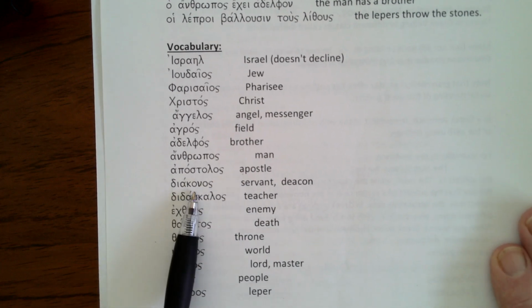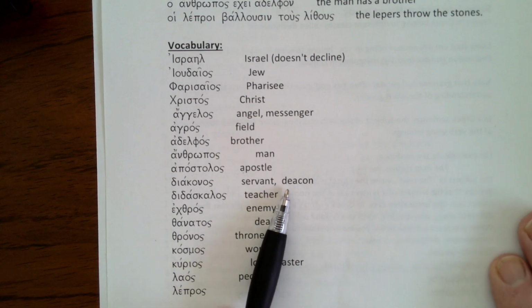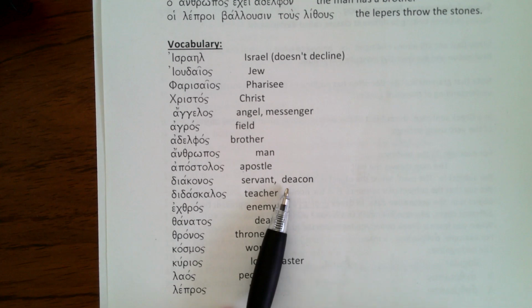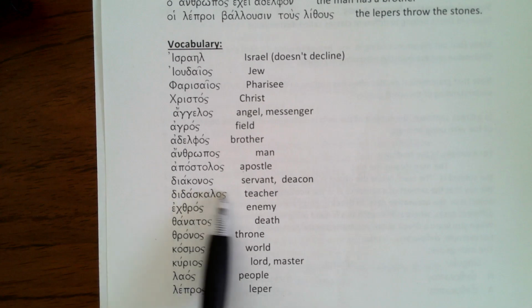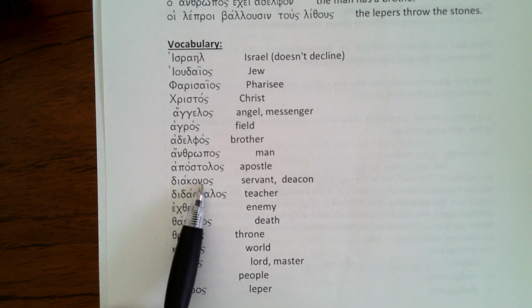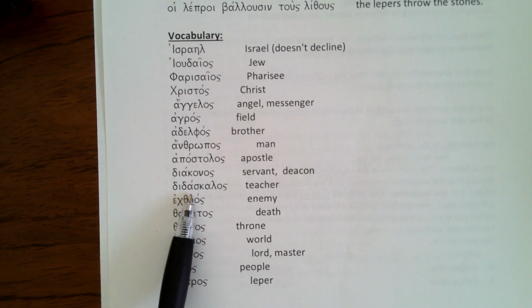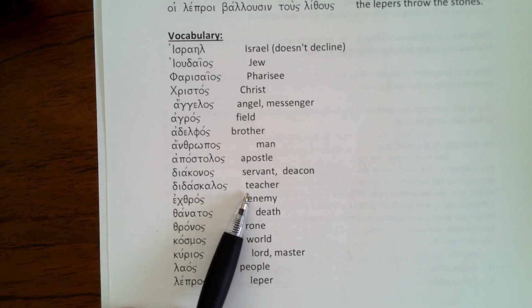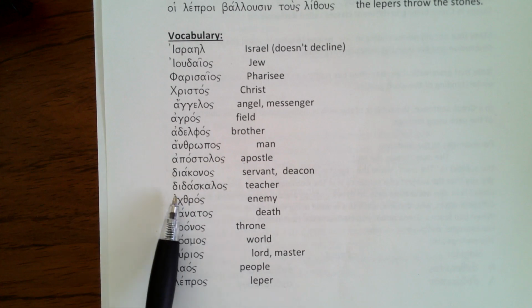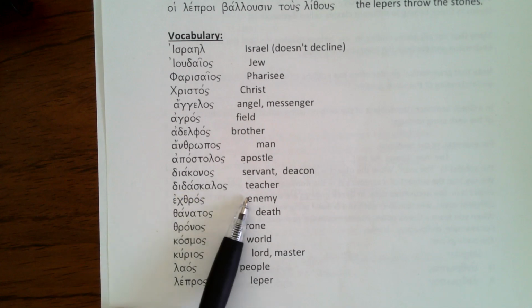Diakonos is with our word deacon, generally best to translate it as servant. In some of the later New Testament writings where some structure had been set up, you might be tempted to translate it as deacon, but probably best to take it as servant. There's a verb diakoneo, to serve. This is just a corresponding noun. Didaskalos, a teacher. Again, most of these are formed from verbs, so didasko is I teach, and a didaskalos is a teacher.